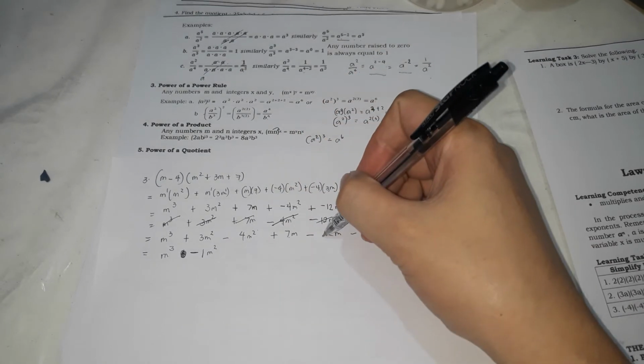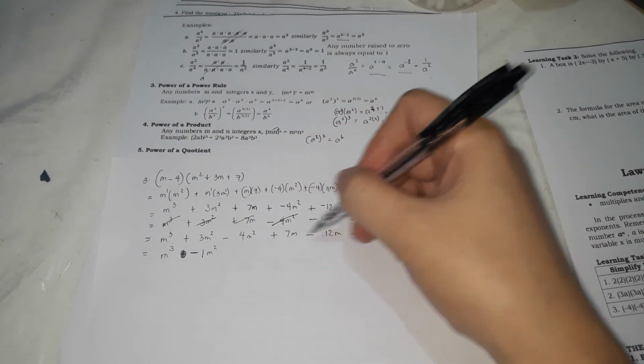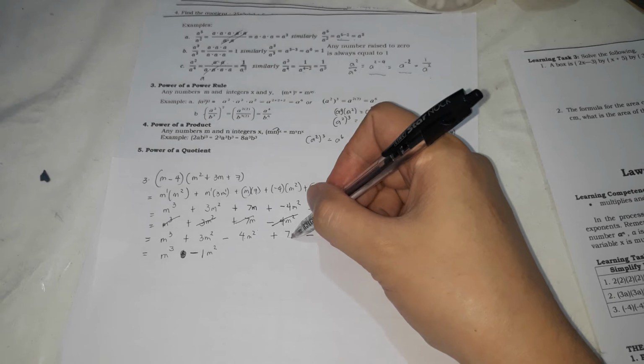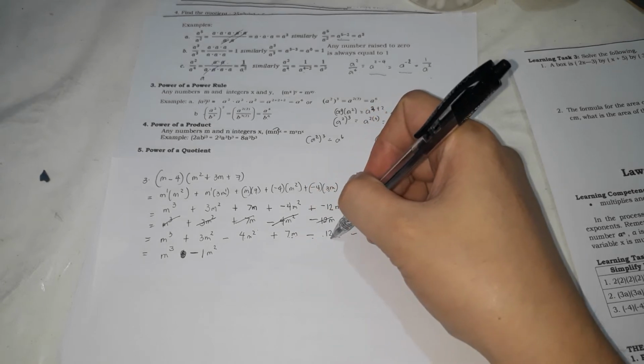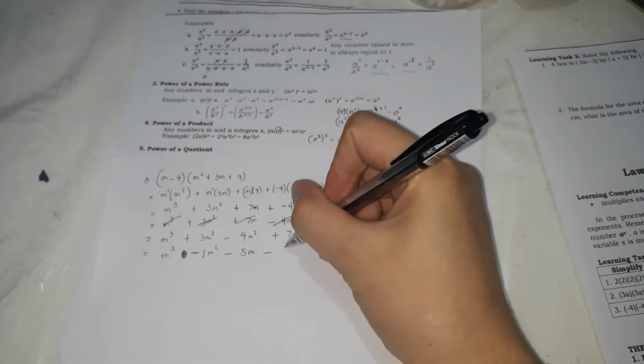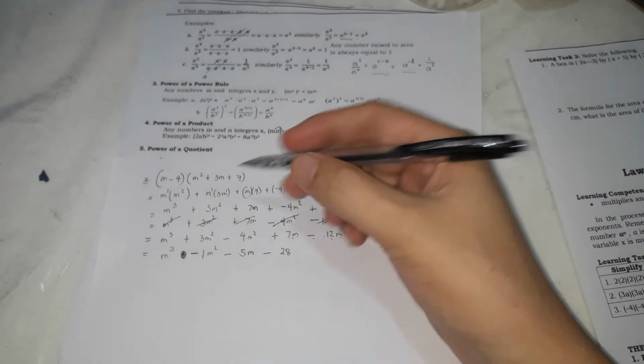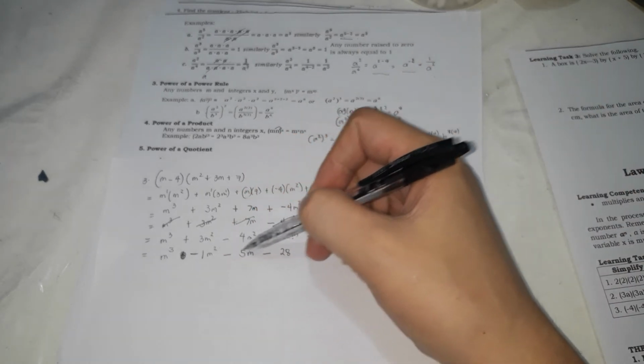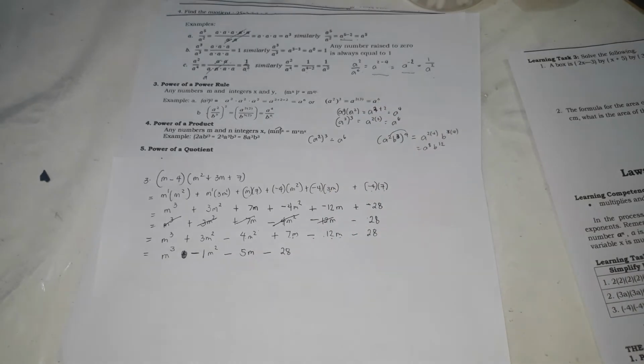So, 7 minus 12. Kasi ito, magkapareho silang m. So, you can minus them. 7 minus 12, it's negative 5m minus 28. So, this is the answer. M cubed minus 1m squared minus 5m minus 28. So, you can have this.